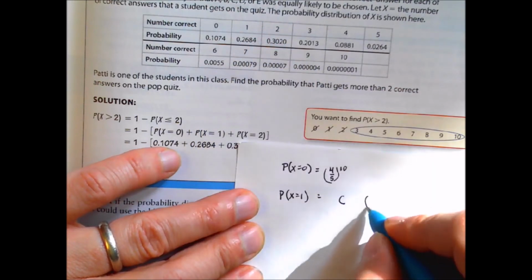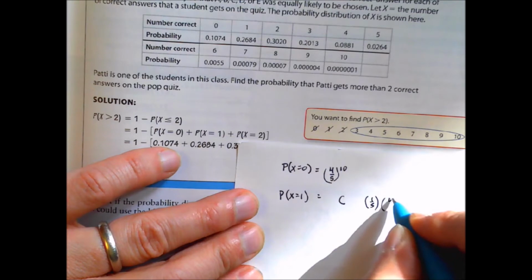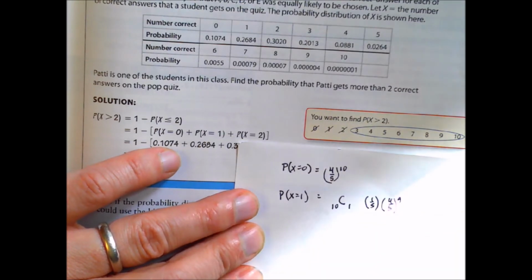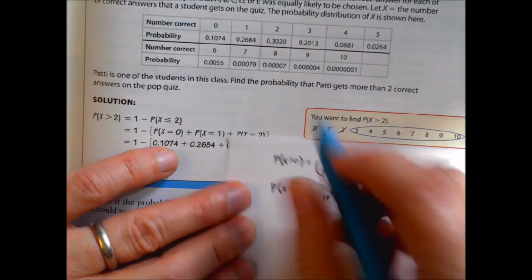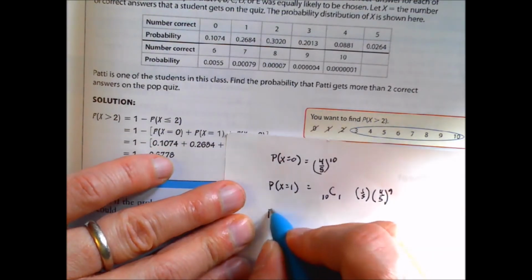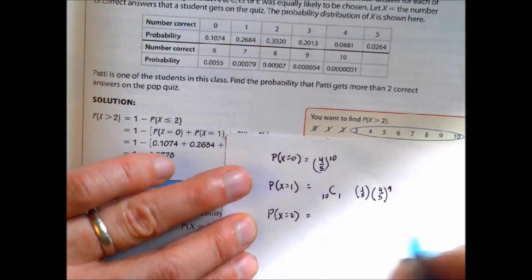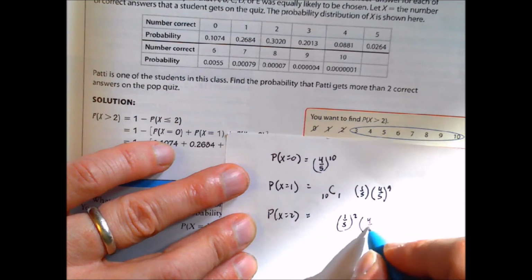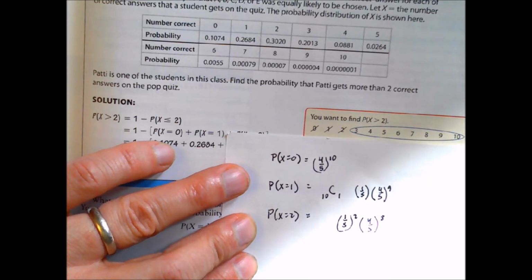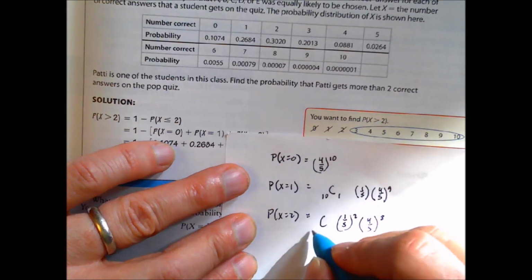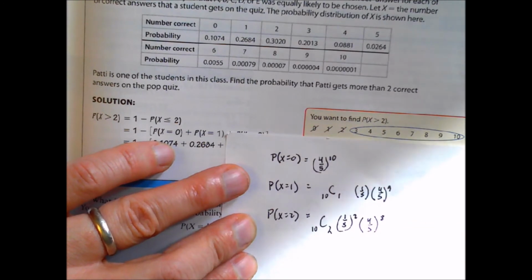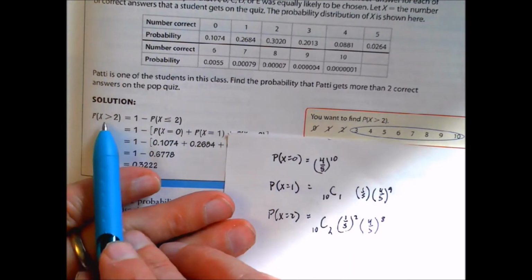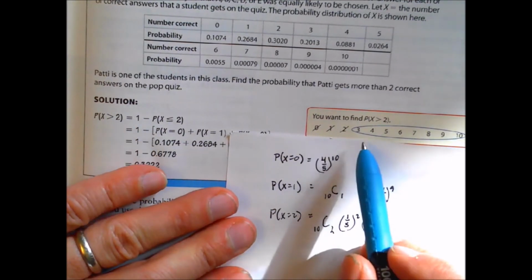we got 1 question correct, and we got 9 questions wrong, and we had to figure out how many different ways that could happen. And that gives you this probability. Probability that x equals 2. Okay, 1/5 of the time we got 2 answers right, and 4/5 of the time we got 8 questions wrong. And how many different ways could that happen? It's 10 choose 2.